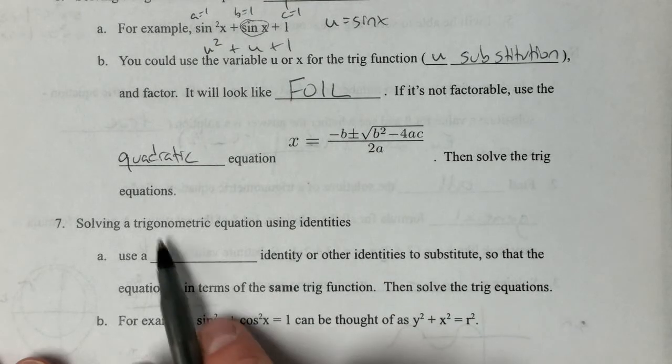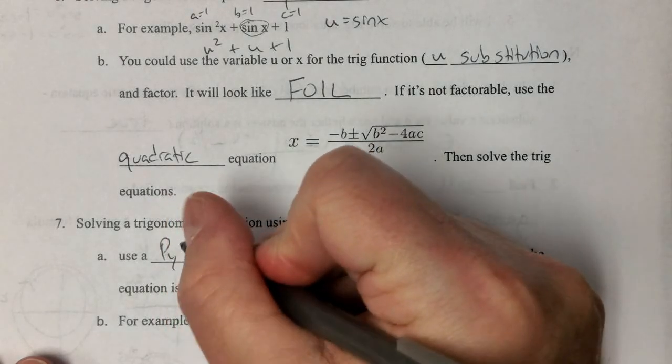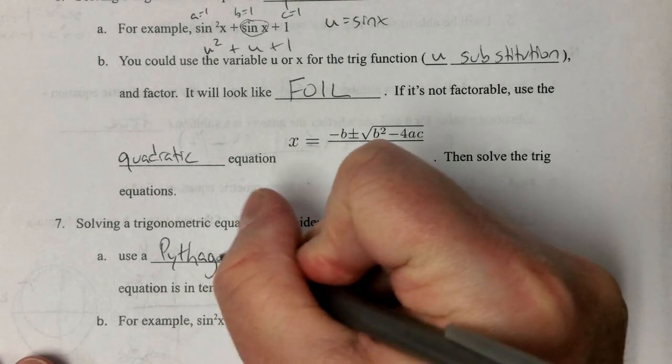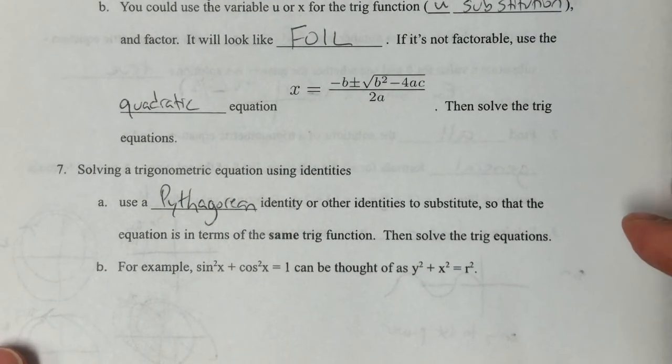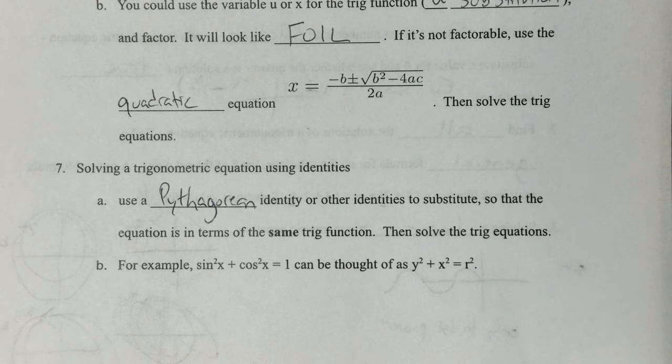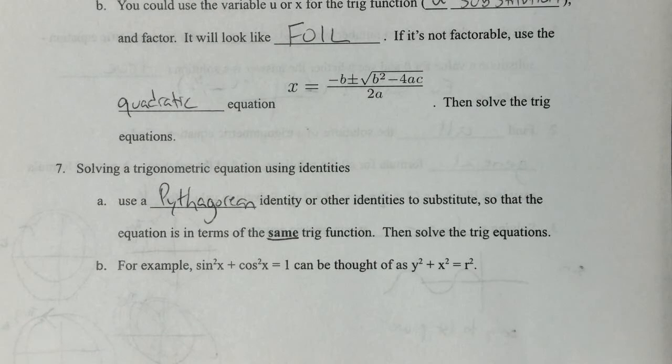Number 7, solving a trig equation using identities. We want to use a Pythagorean identity or other identities to substitute so that the equation is in terms of the same trig function.